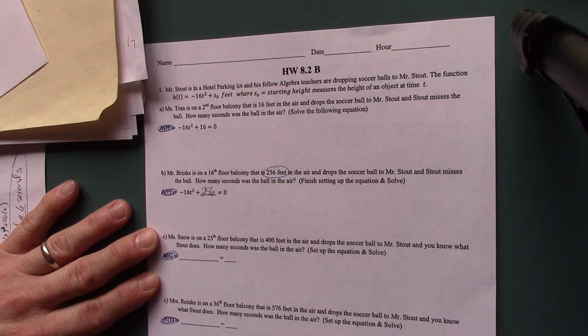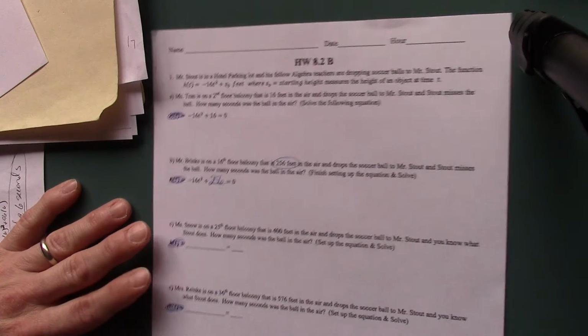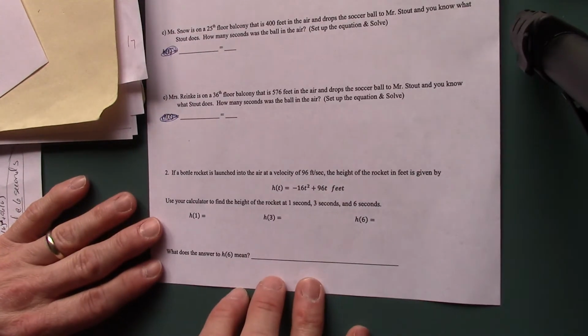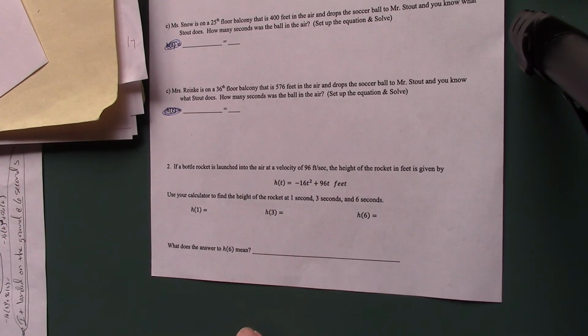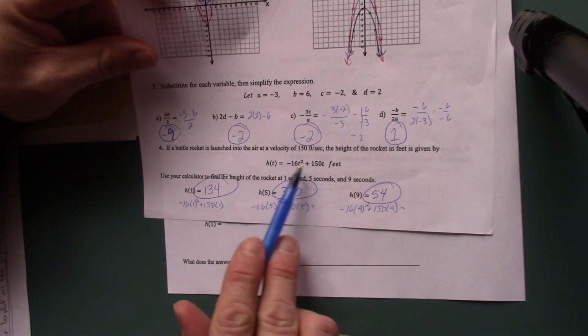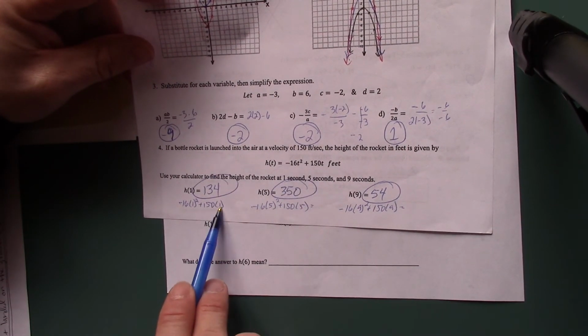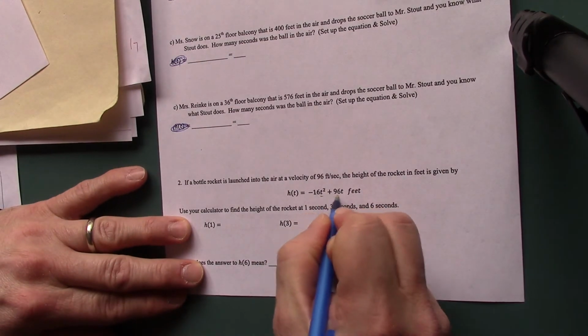Now the only thing that's a little different here, let's see. Nope, nothing different. Actually, we'll just leave it at that. Then down at the bottom of the page is those problems that we just got done doing, the ones at the bottom of that other worksheet, where you're just plugging it into both of those spots and just plugging it into your calculator. That's all that is.